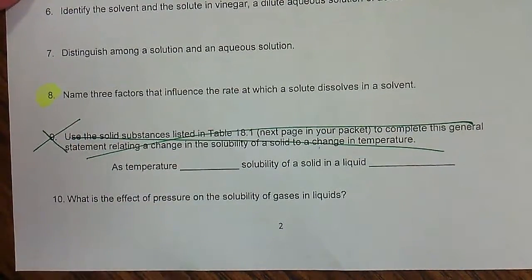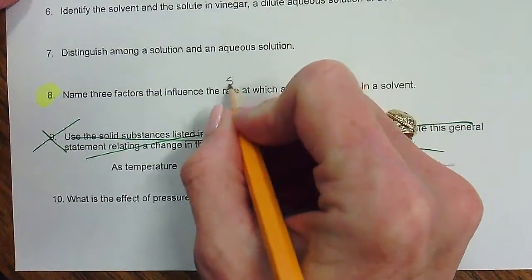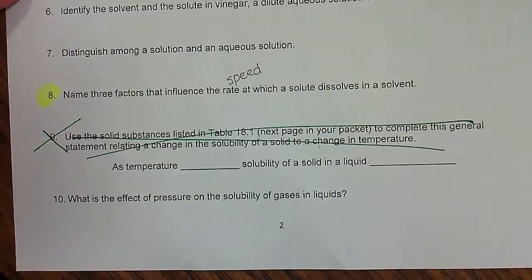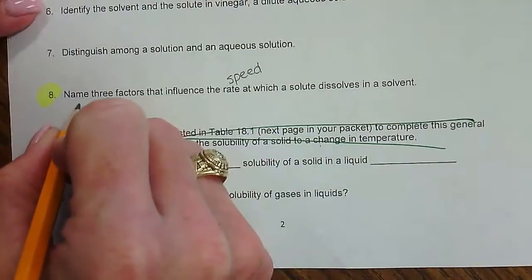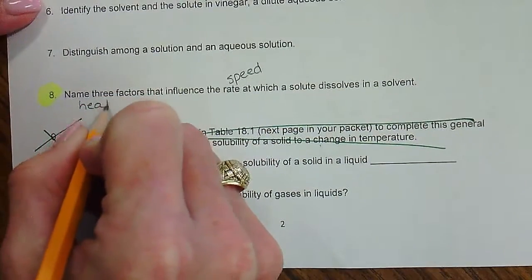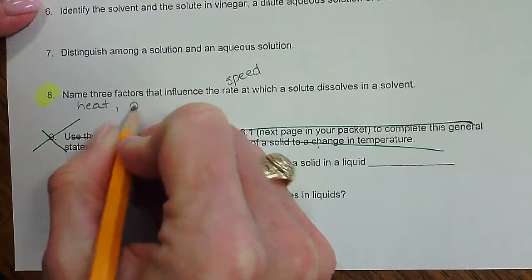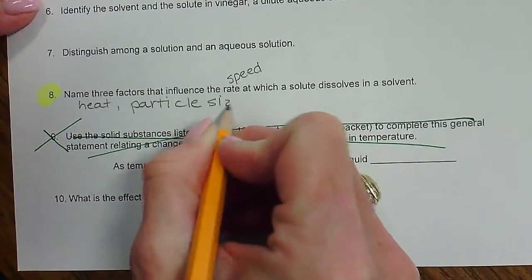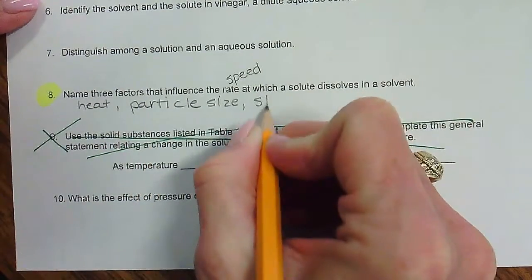Number 8. Name 3 factors that influence the rate, so this is the speed, the rate at which a solute dissolves in a solvent. So you have to heat it, crush it, stir it up. That's what I always remember. Heat, particle size, and stirring.